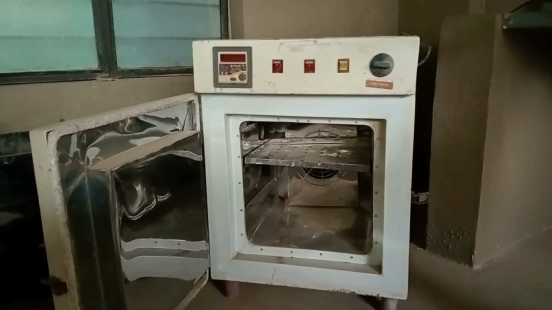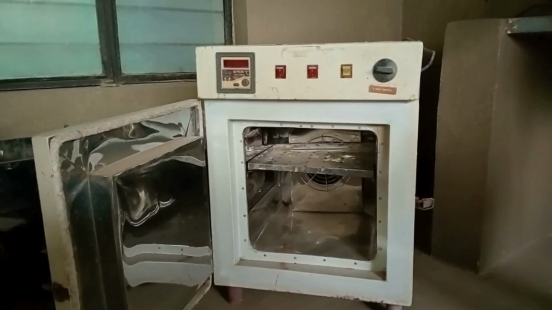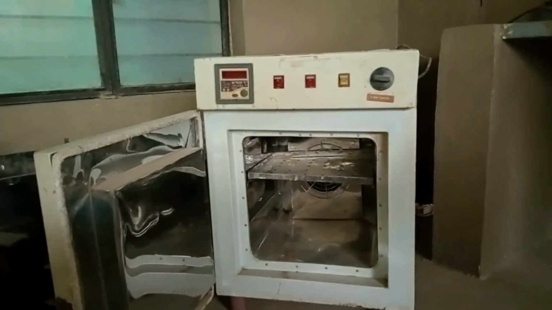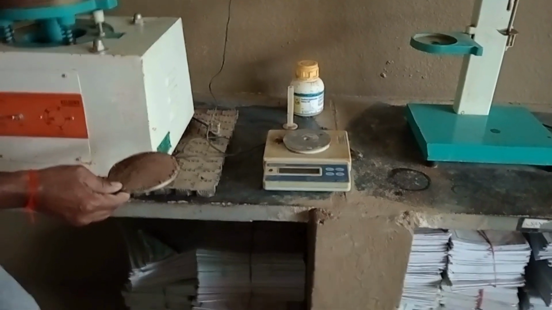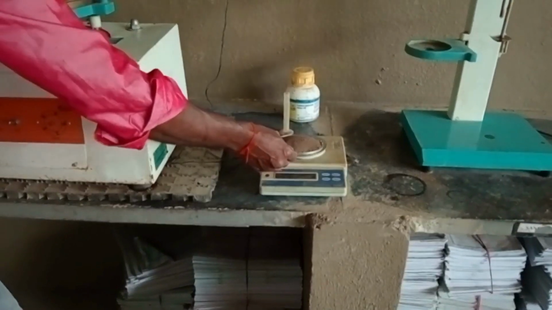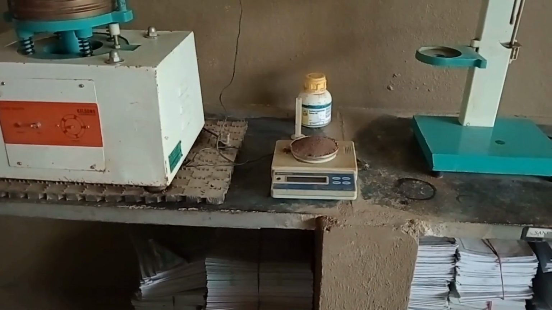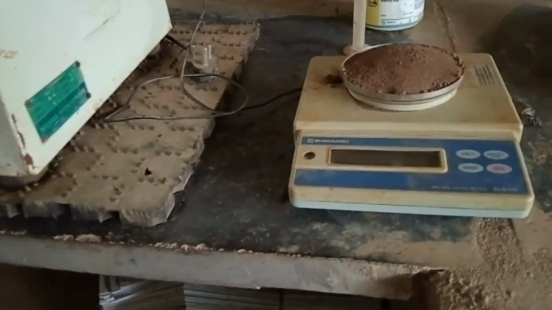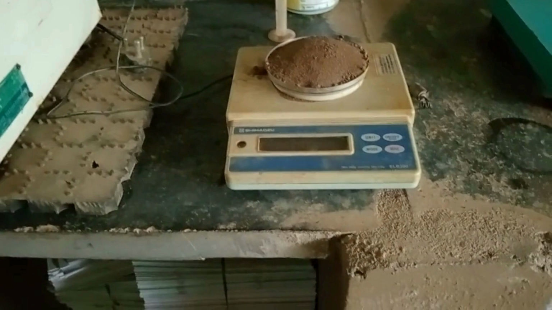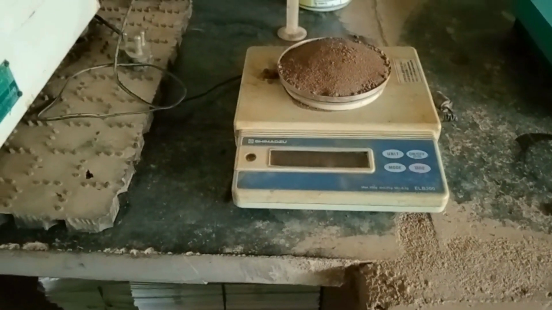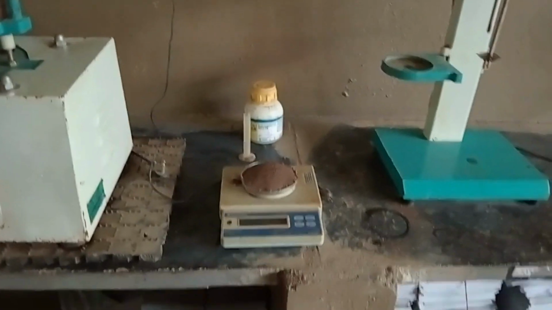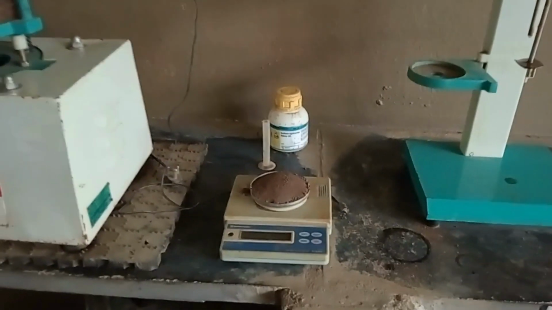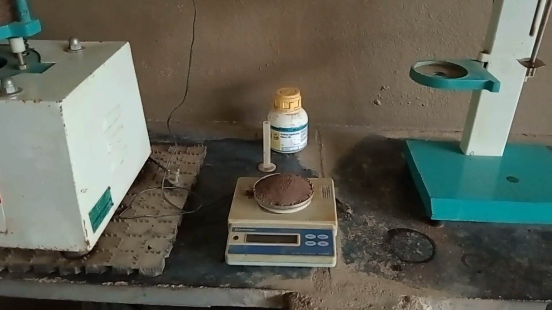Take out the dried sand and check the weight. Keep it over the weighing scale and get it ready. It's showing 132 gram of sand particles. So now we need to do the calculation and find out the percentage of clay content in the sand.